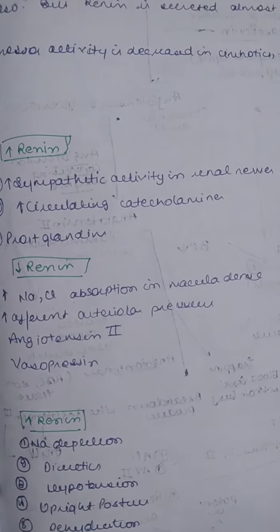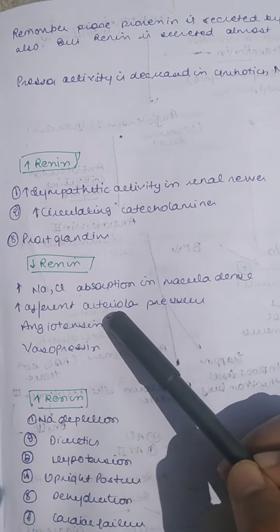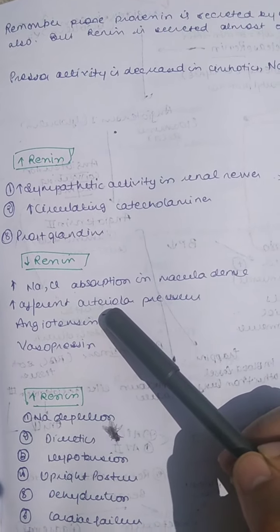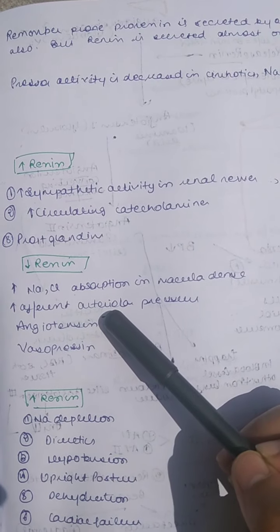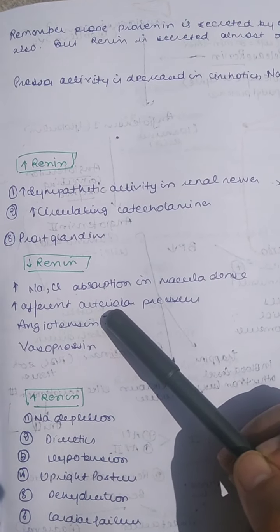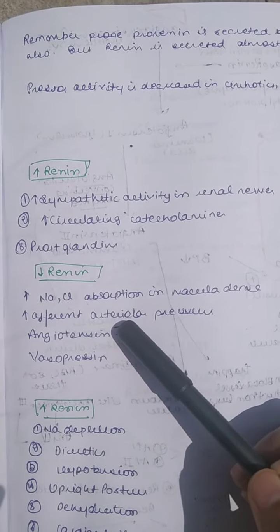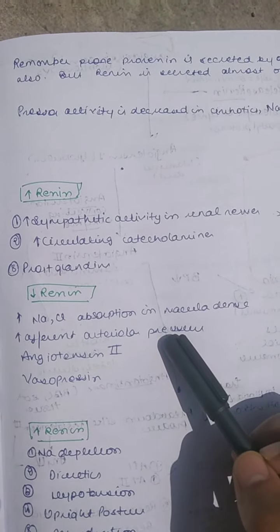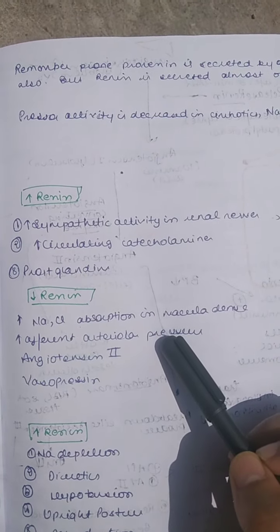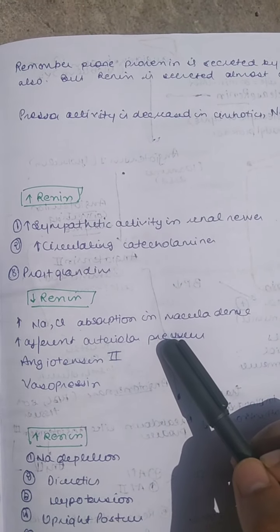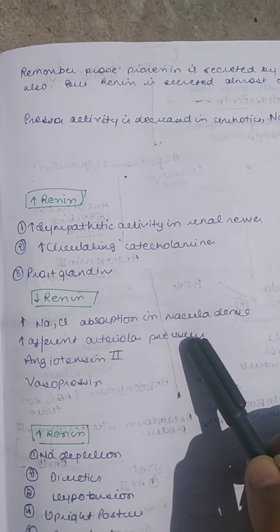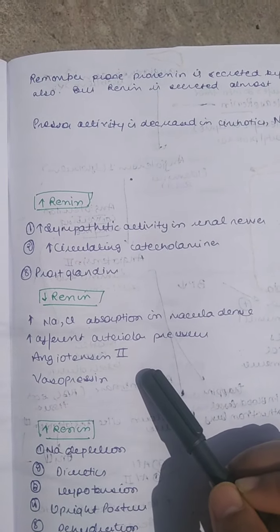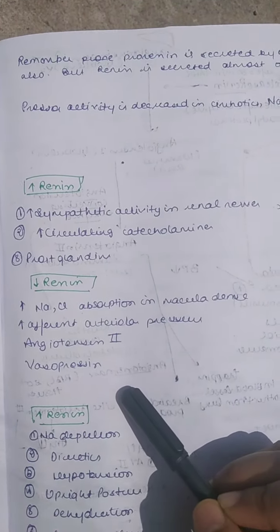So the mechanism behind all this: sodium chloride delivery is sensed by macula densa cells, and if afferent arteriolar pressure increases, that will cause increased sodium chloride delivery to macula densa. Increased sodium chloride delivery to macula densa will decrease renin. There is also angiotensin 2 feedback inhibition and vasopressin feedback inhibition.